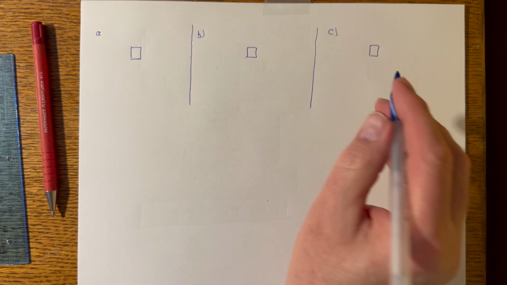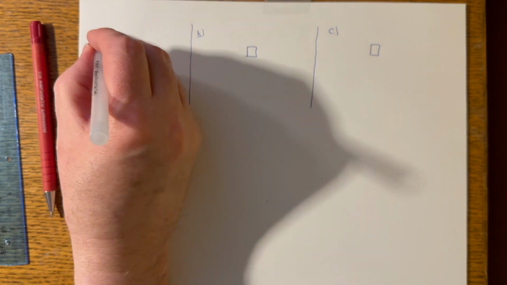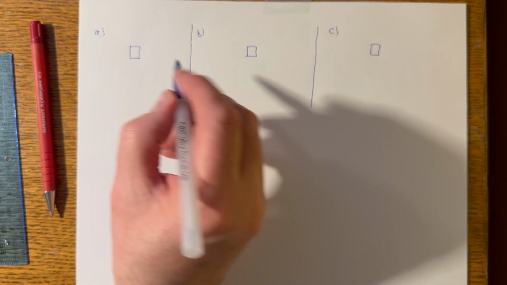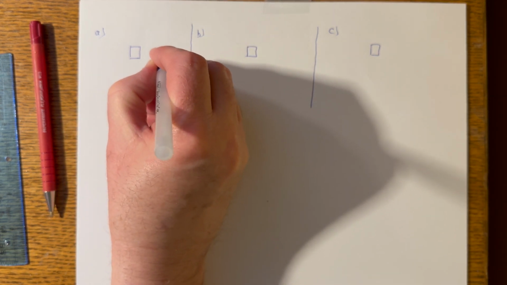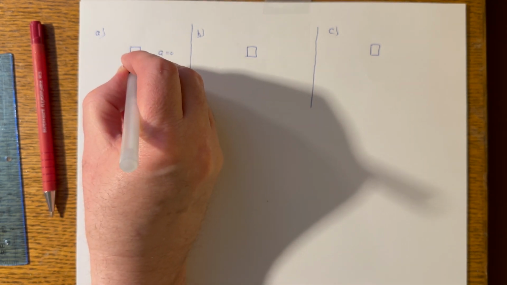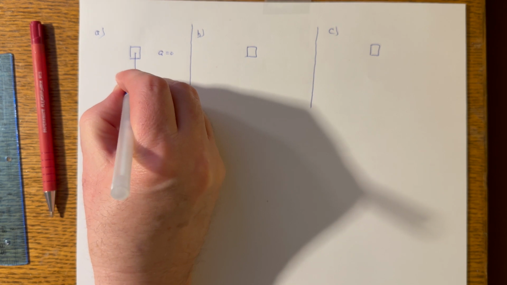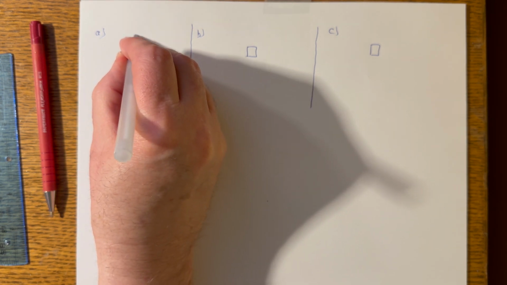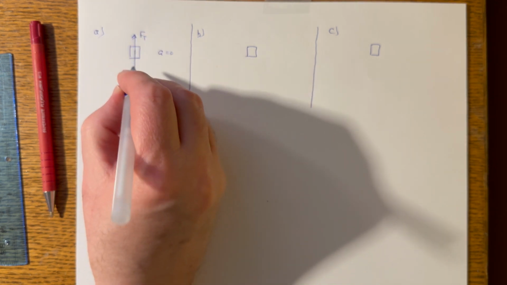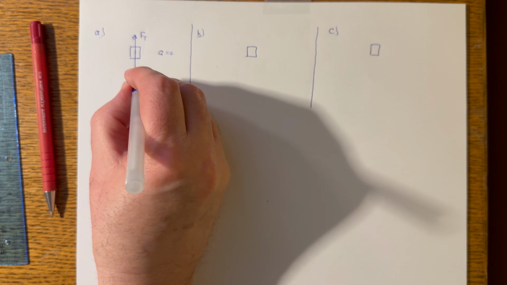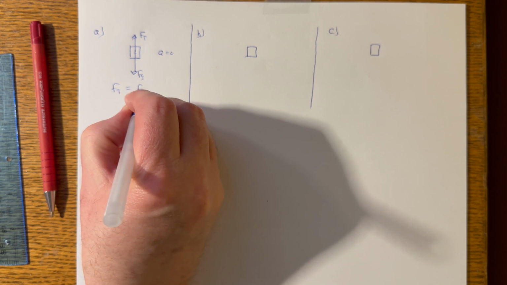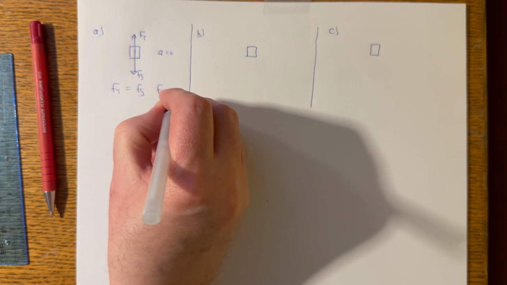So there's the three elevators, same person every time. For the first elevator here, it looks like we're traveling at constant velocity. In other words, the acceleration is zero. Forces don't care about how fast you're going so much. According to Newton's first law, constant velocity means the forces should give a net force of zero. So the tension, the elevator cable pulling upwards, and gravity pulling downwards should be equal in magnitude. In other words, the net force is equal to zero.